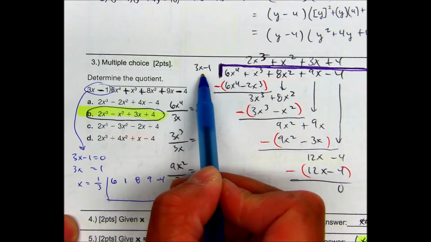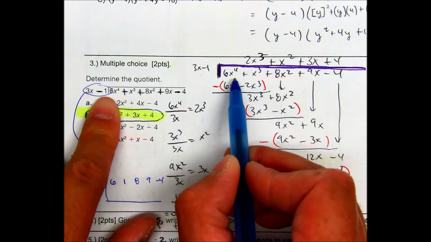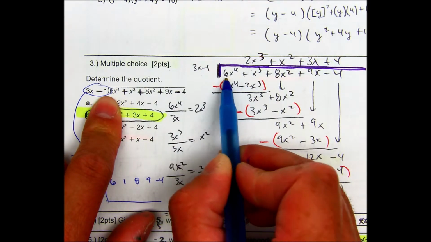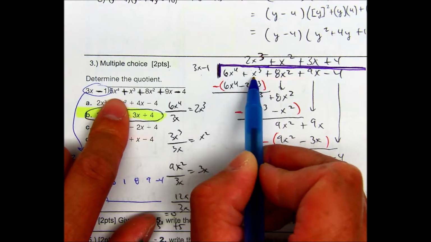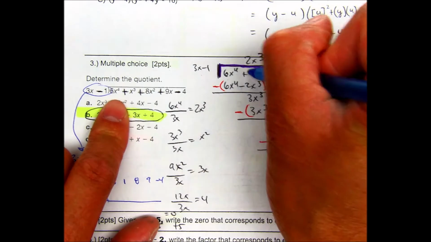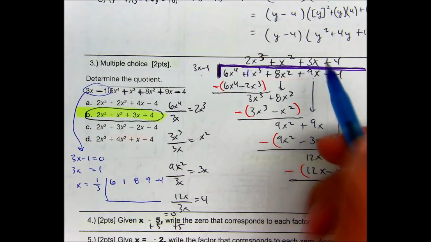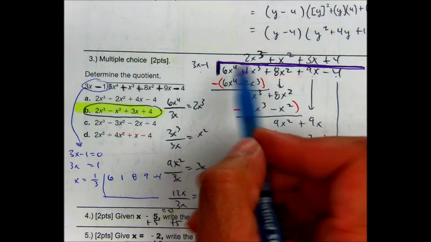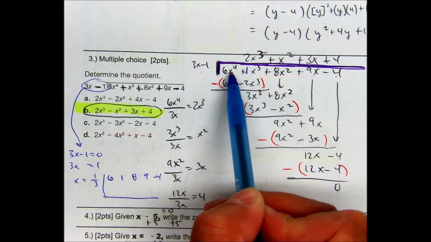My divisor, in my dividend there, I'm going to make sure that there are no placeholders I need. So I have 6x to the 4th, I have 1x to the 3rd, 8x squared, 9x, and negative 4. All there. Super happy. Then I have to ask the question, how many times is 3x going into the first term? 6x to the 4th.